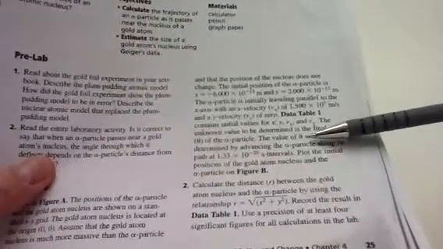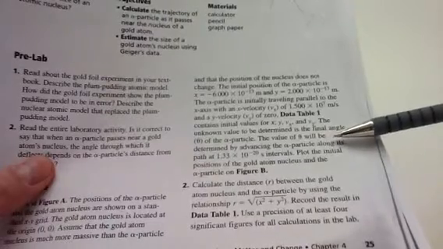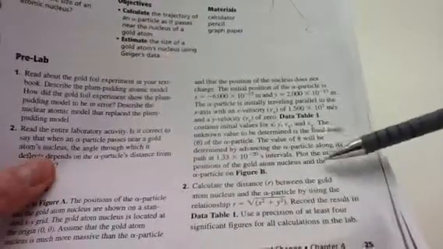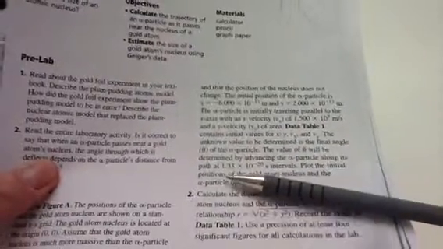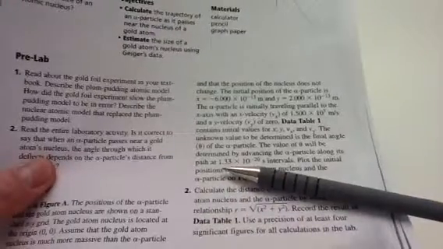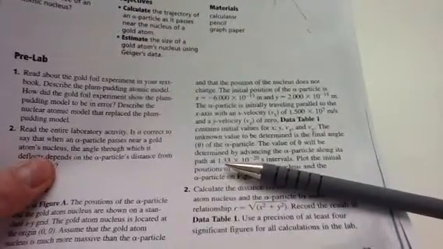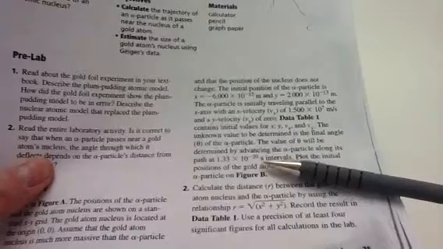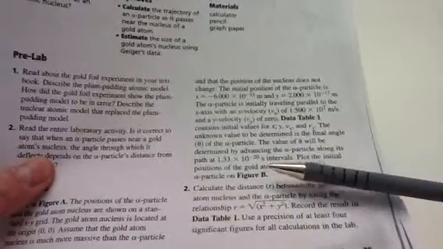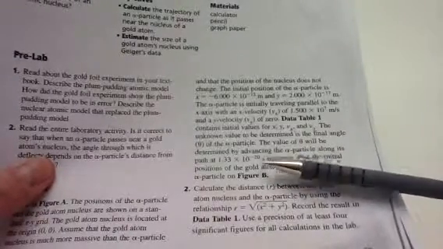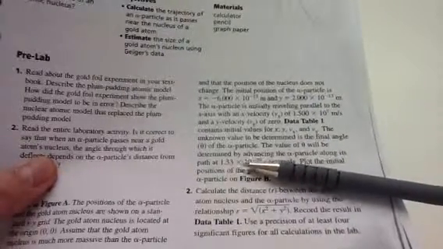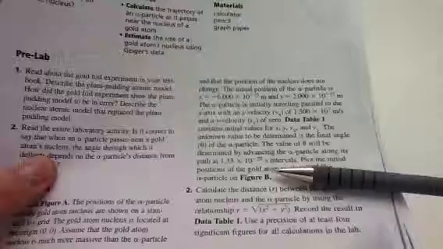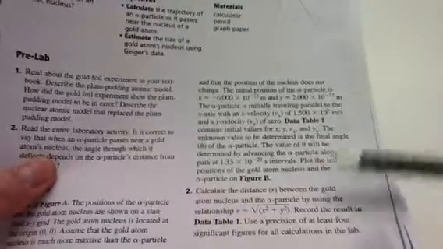The value theta will be determined by advancing the alpha particle along its path at this interval. This is 1.33 times 10 to the negative 20 second intervals. So that's not like 1001. No, it's 1.33 times 10 to the negative 20th second per interval. So we're talking real fast.